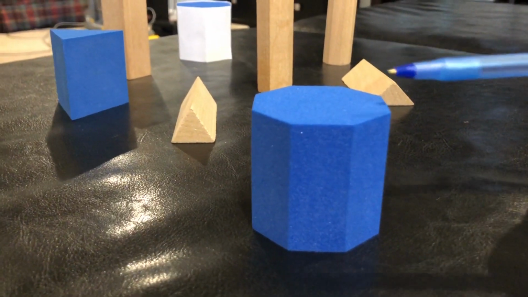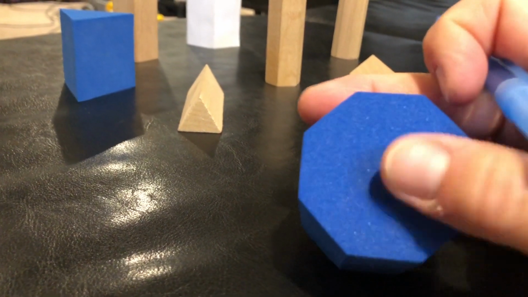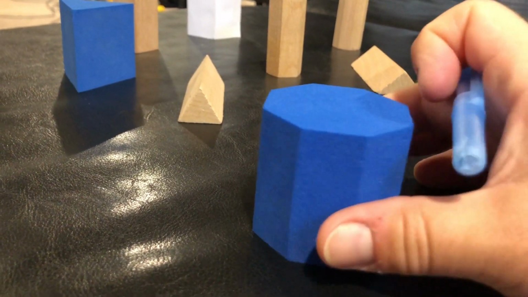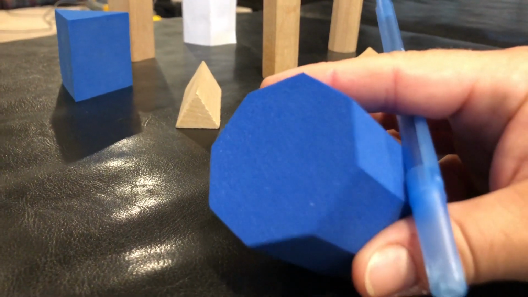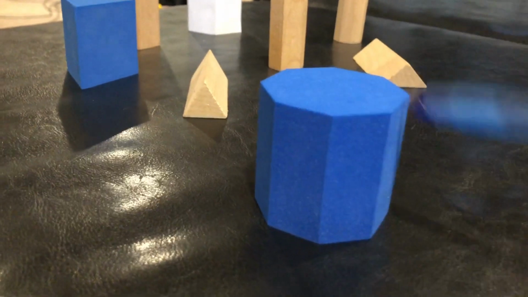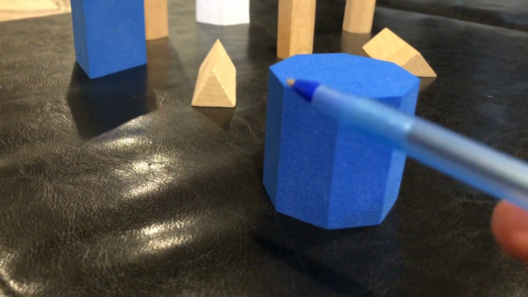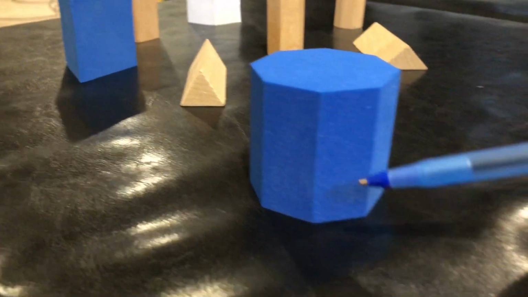Now, finally, let's talk about faces. Faces are flat, two-dimensional shapes, polygons, right? So in this case, I have 2 different types of faces. I have the octagonal base twice, right? And then we also have lateral faces, okay? I usually like to say lateral faces connect the bases.